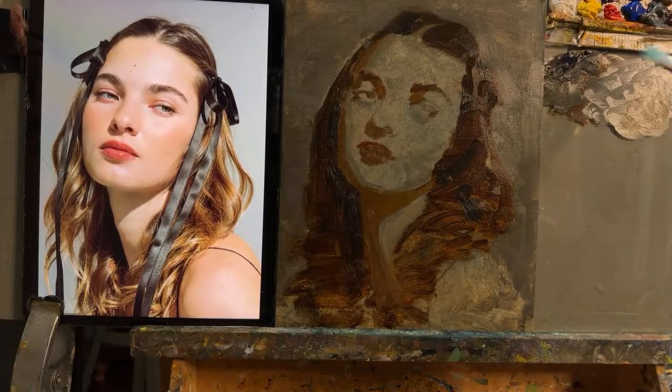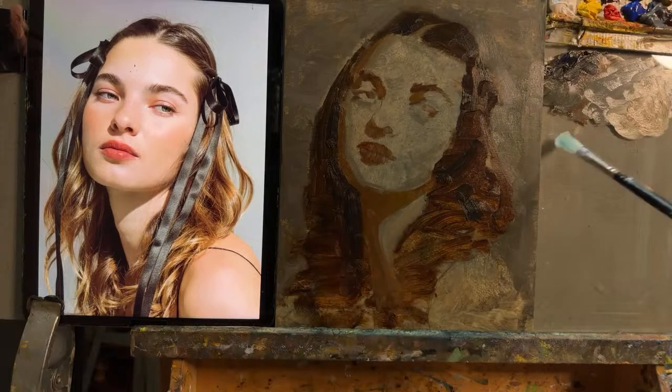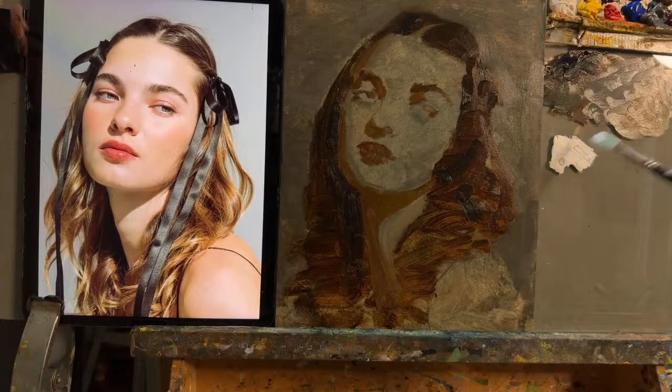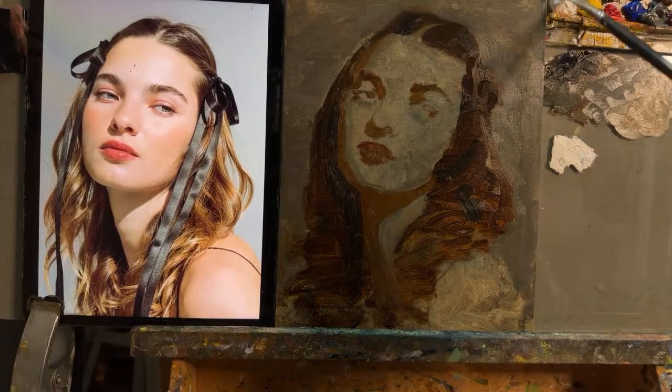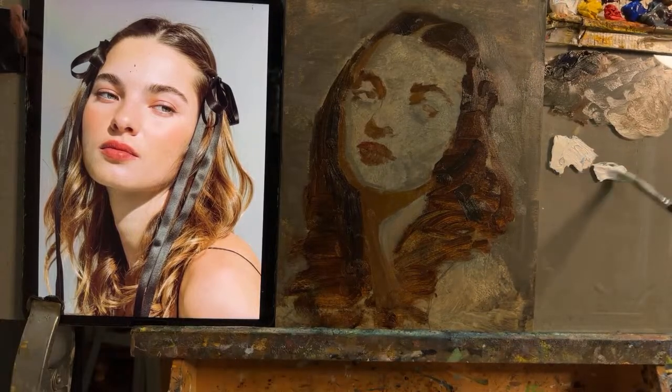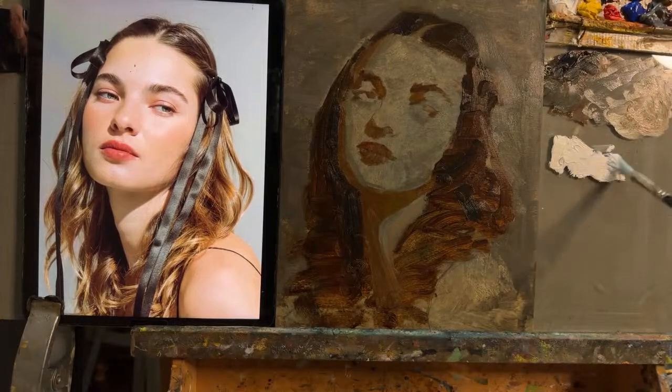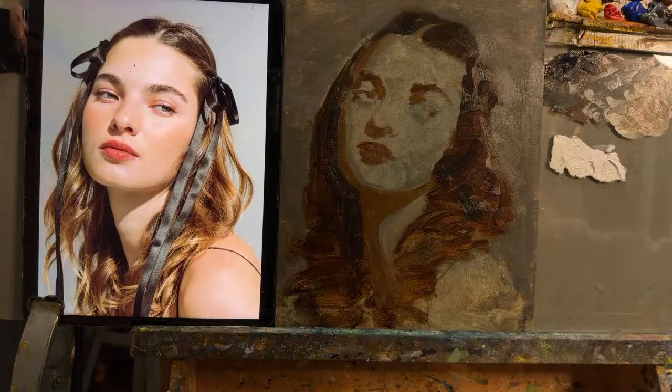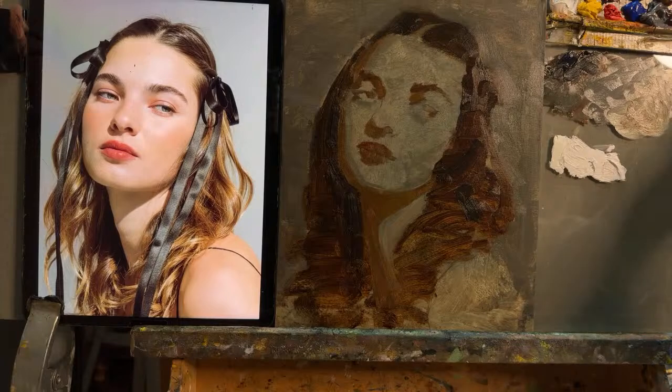Now I'm going to step away from it and get my white. Again, my white is very thick, so I'm going to see if this white is a little bit more fluid. I always put more than one white because one white is transparent and one is opaque.